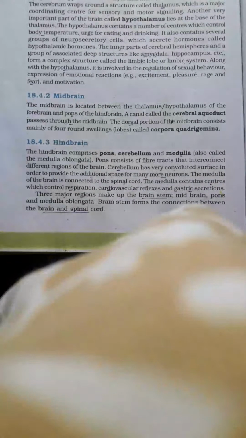What have we seen? We have seen the forebrain. We have seen the cerebral hemisphere and corpus callosum. We have seen the hypothalamus. We have seen the medulla, its functions, its centers, and the brain stem.